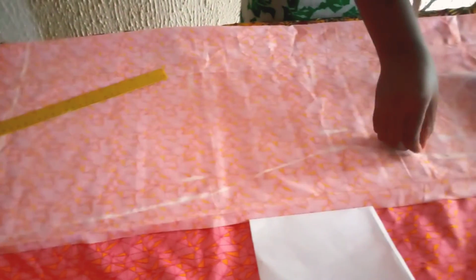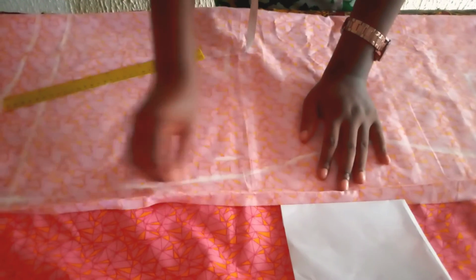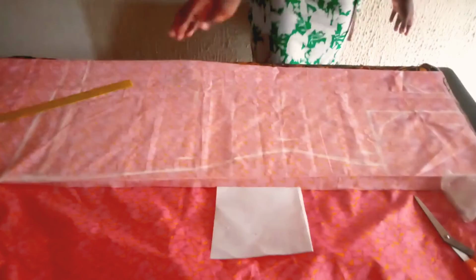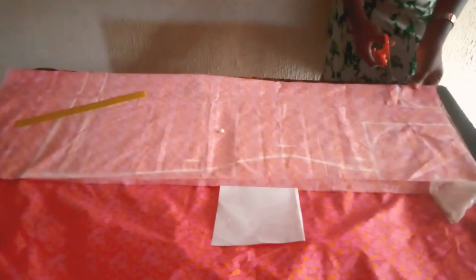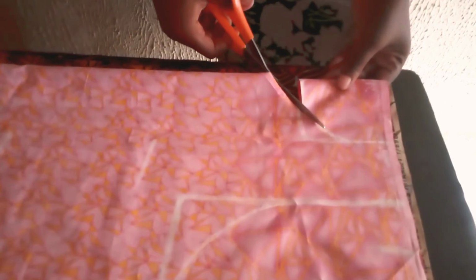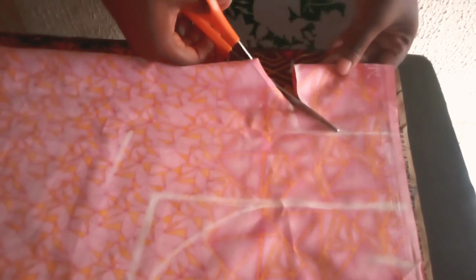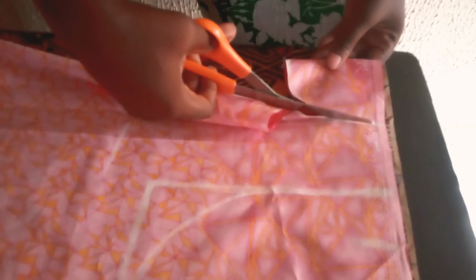To make it look smoother, I will just use my hand. Like so. So it's time to cut. When cutting, follow the chalk you have on the fabric.